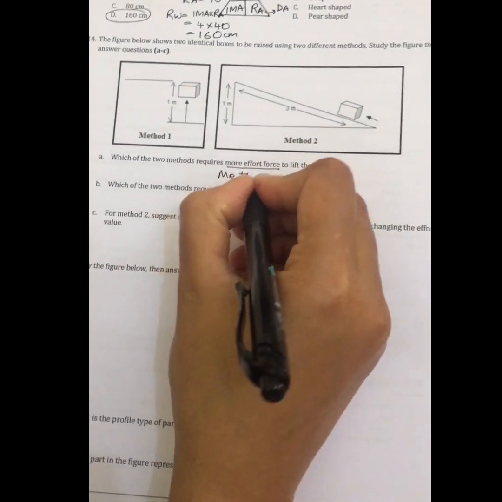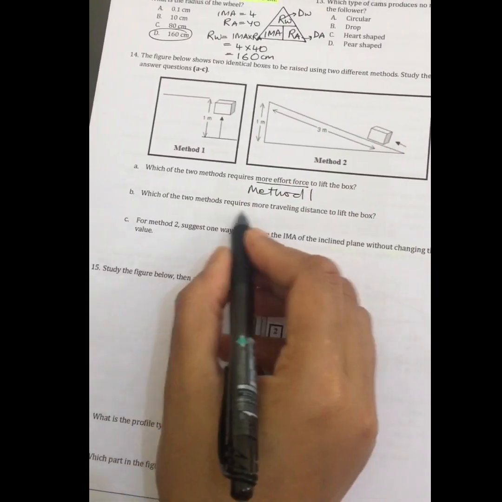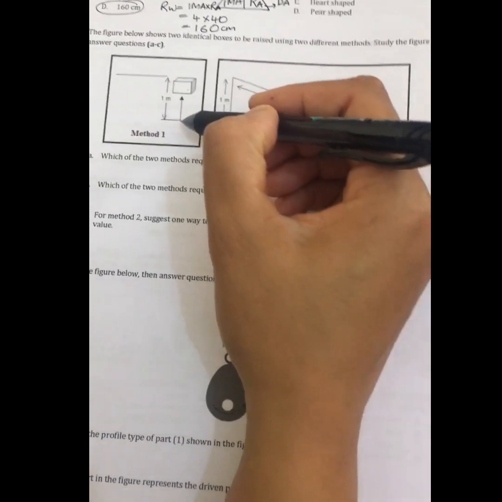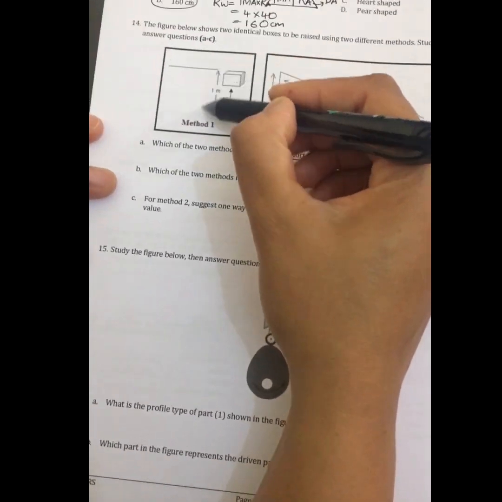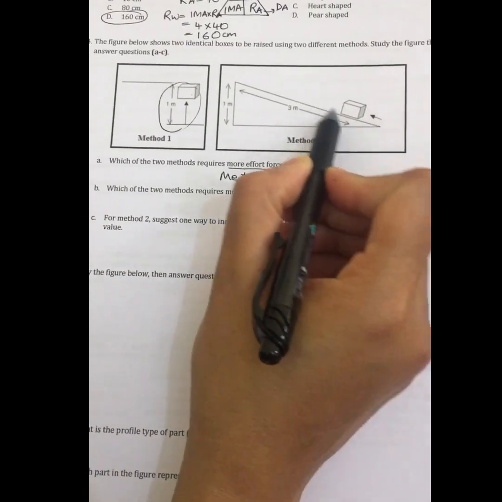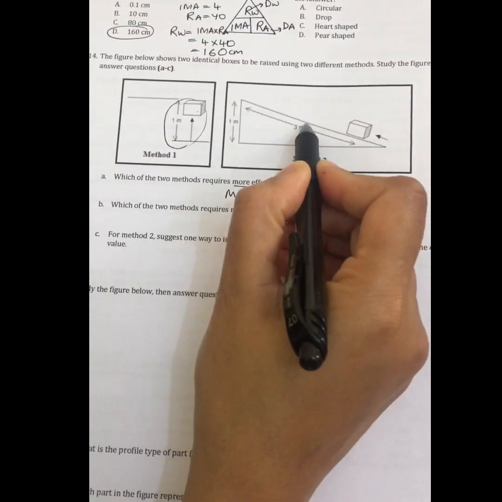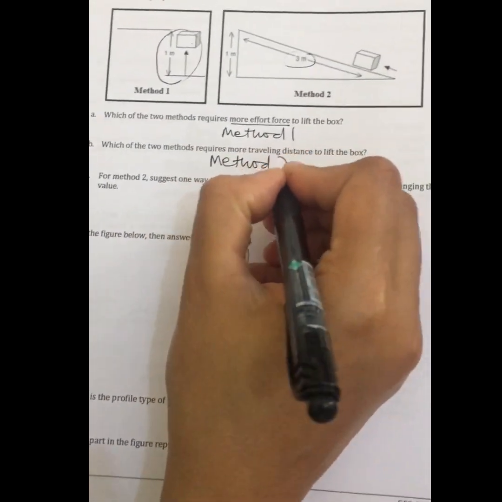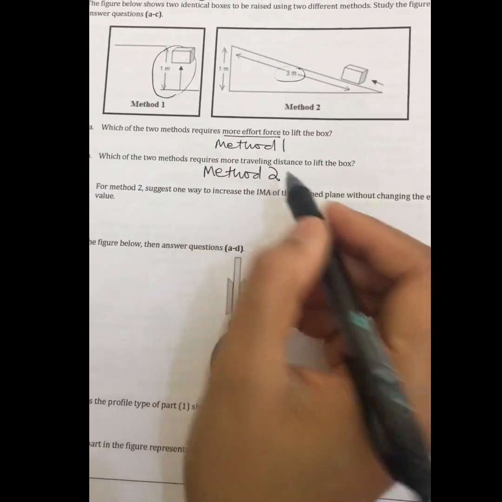Definitely it's method 1. And which of the two methods requires more traveling distance? Look at the distance. When you raise it directly up, you're raising it only 1 meter, whereas when you push it up the inclined plane, the distance it's traveling is 3. So method 2 increases the distance but reduces the effort.